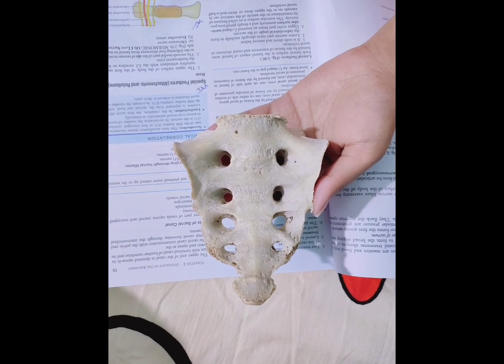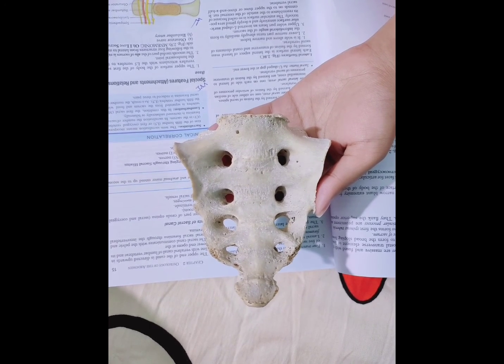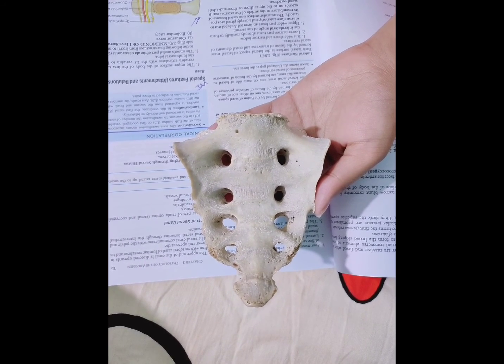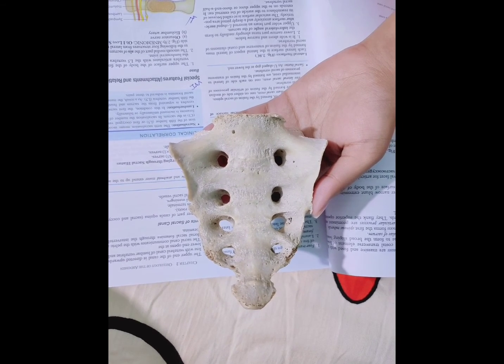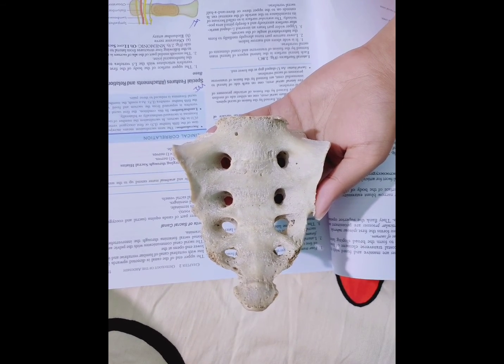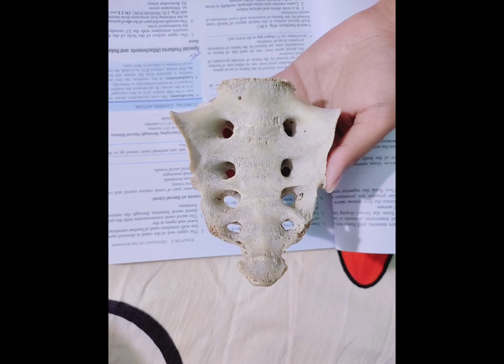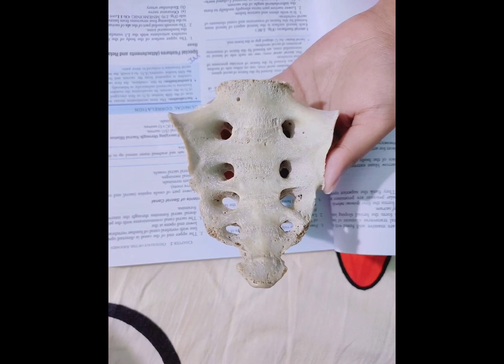Here present two terms, sacralization and lumbarization. Sacralization is when lumbar 5 vertebra fuses with the sacrum, and lumbarization is when sacrum fuses with the lumbar 5 vertebra.